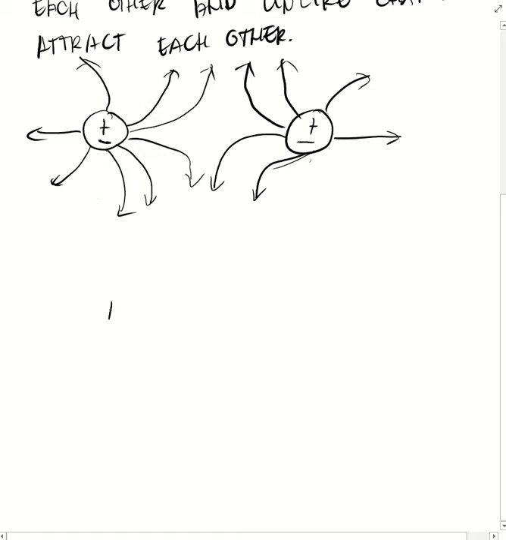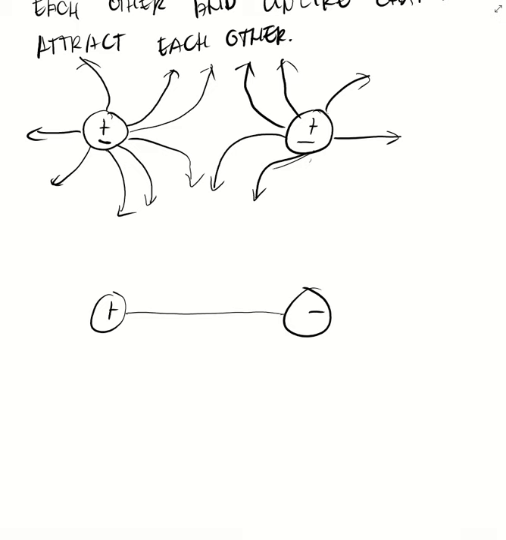But if they have unlike charges, what happens to them? They attract each other. Before that, if we have a positive charge, the direction of the line should be outward. For a negative charge, the direction of the line will be the opposite direction.